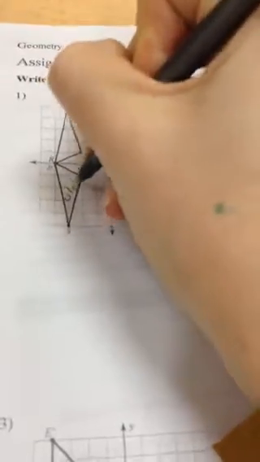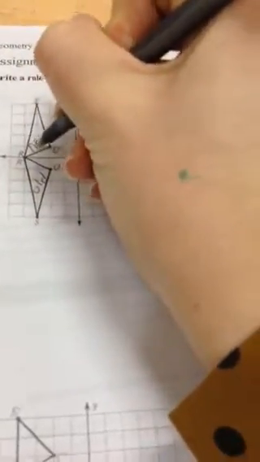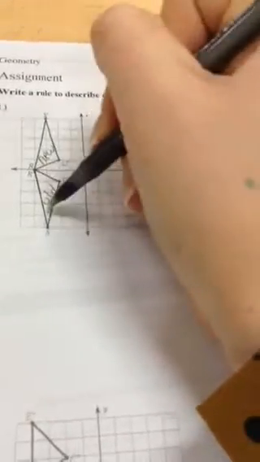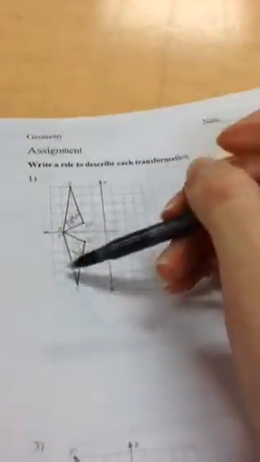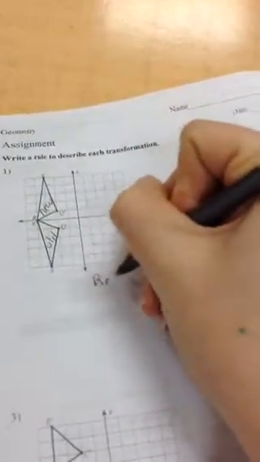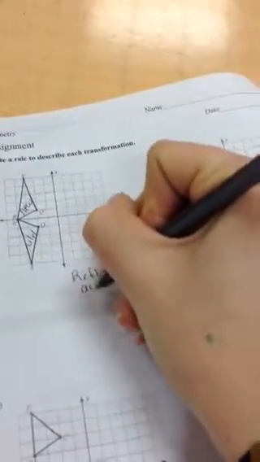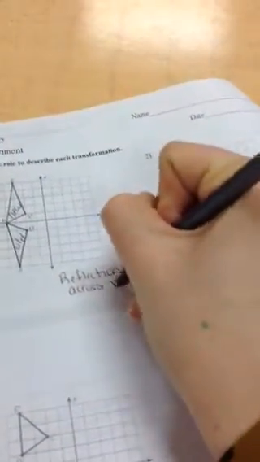So I look at my original triangle or my old triangle and I look at what happened to make it the new. I see that these triangles are exactly the same except this one is flipped over the x-axis. So I know that this is a reflection across the x-axis.